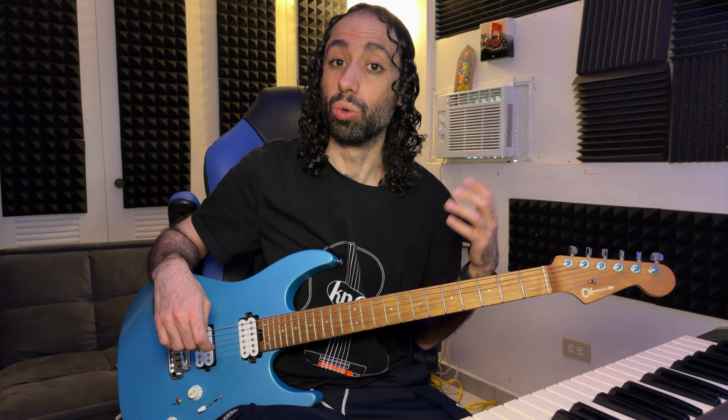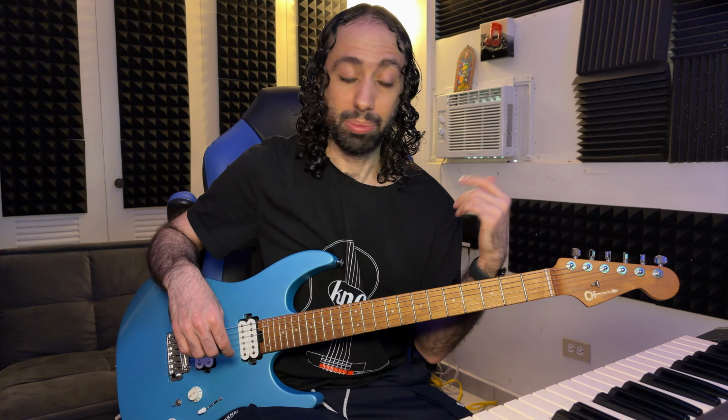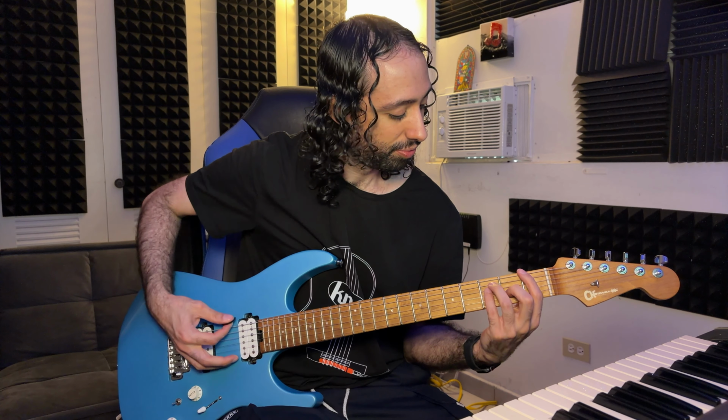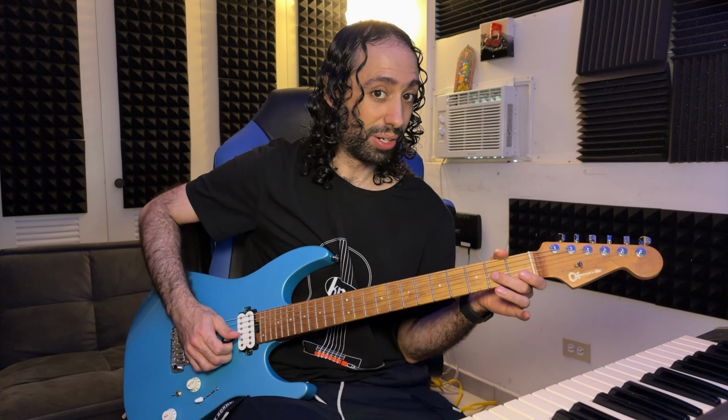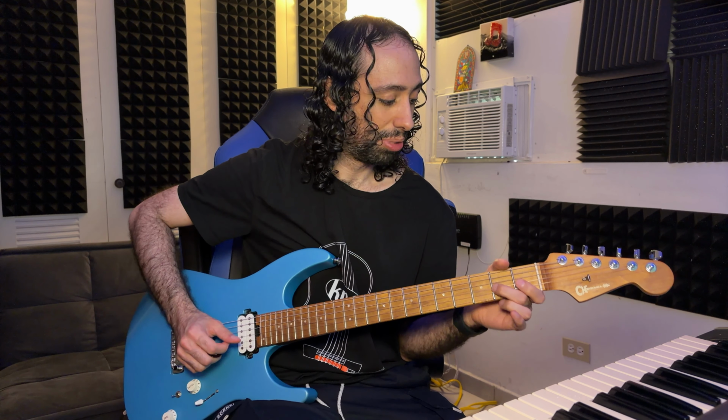And the reason why this works so well is because our ear really attaches itself to the chromatic movement that's created in the inner voicings of those chords. So for example, when we go to F major, we have that A note over here. And then when we go to F minor, that A note becomes A flat.